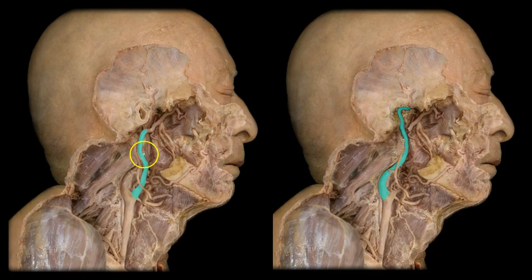You can find this highlighted one, which goes toward the face region, is the external carotid artery.